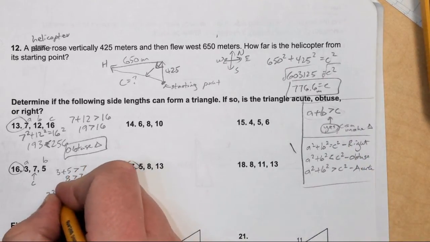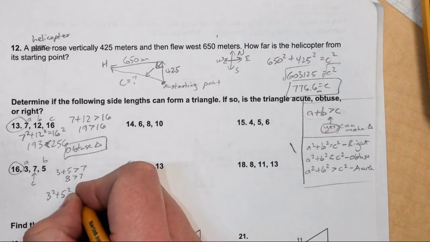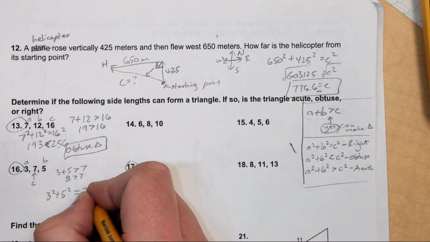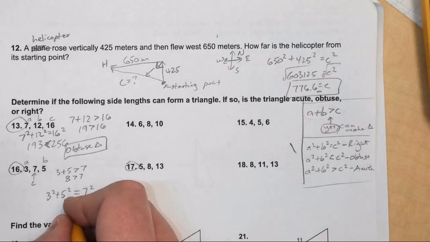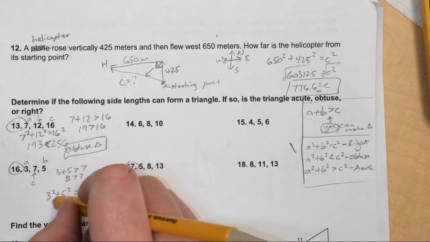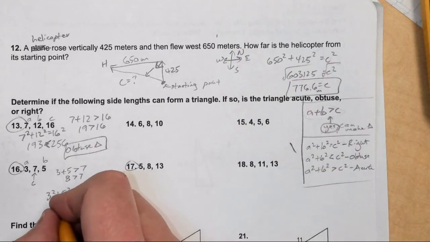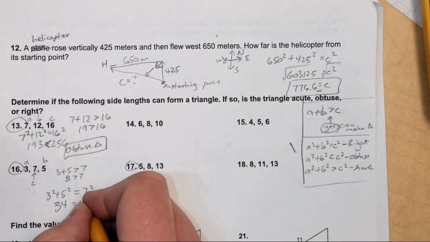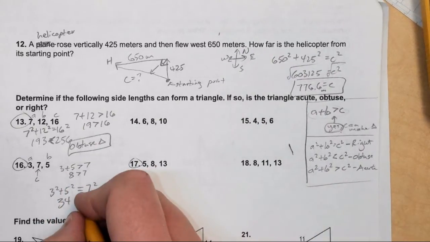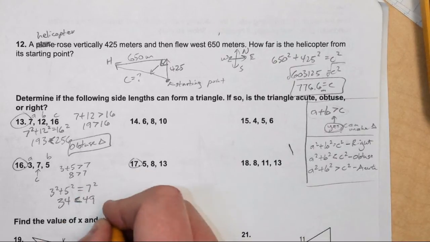Let's do 3 squared plus 5 squared. Is that equal to 7 squared? That's 9 and 25, which becomes, oops, I messed up, 34. Is that equal to 49? The answer is no.